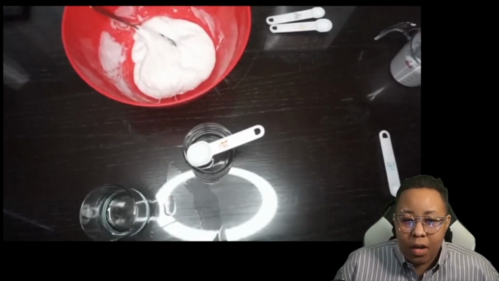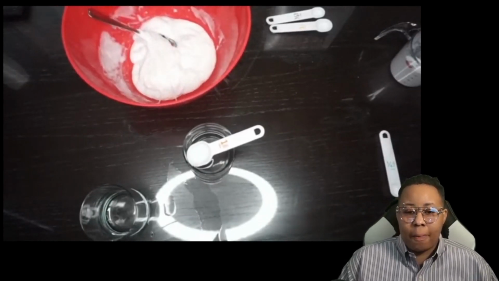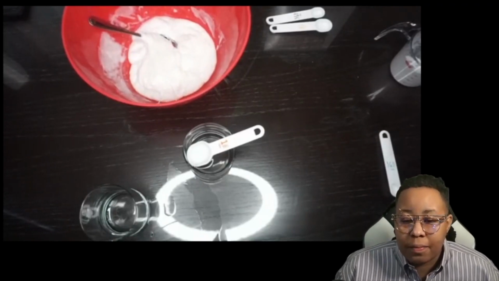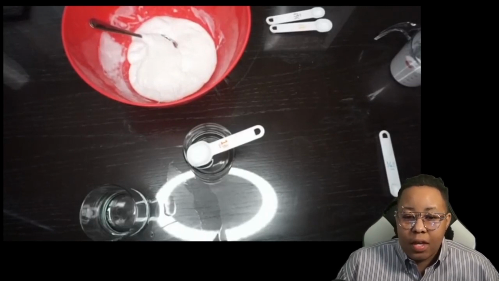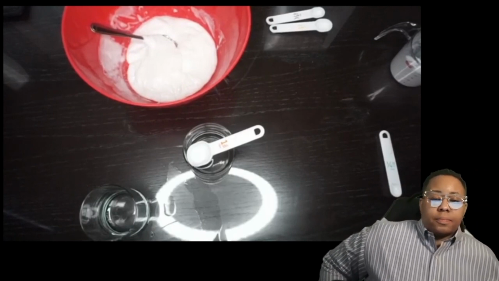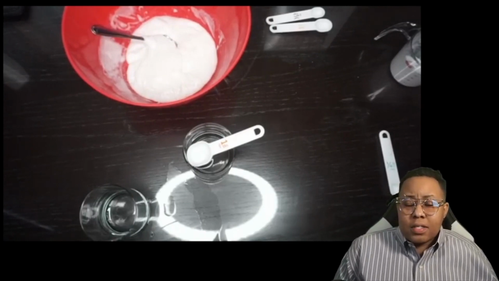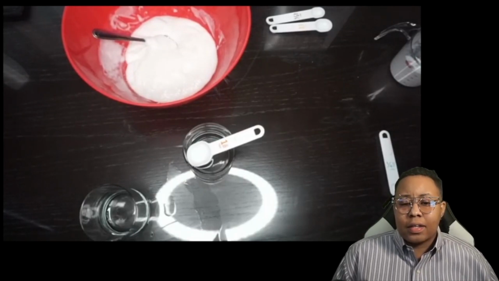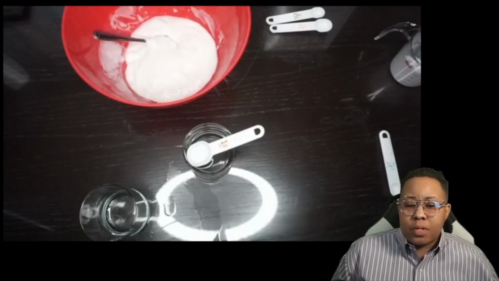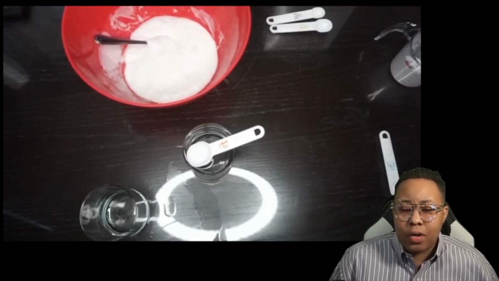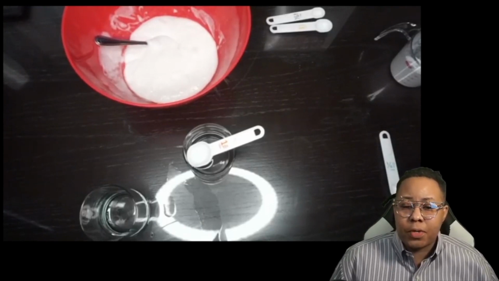But the next thing that I want to do is to add in some color. So if you would like to have slime that is not just white, it's a good idea to get some food coloring. In my case, I'm using blue, and we're just going to add it in right at this moment. So once it's a solid, once it's gone from the liquid state into the solid state, then we're going to add in a couple of drops of food coloring.